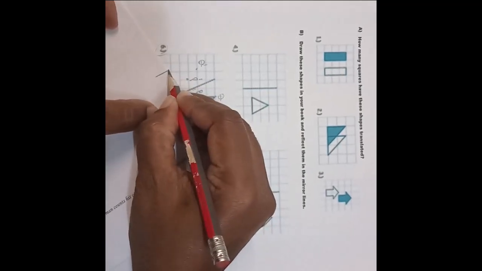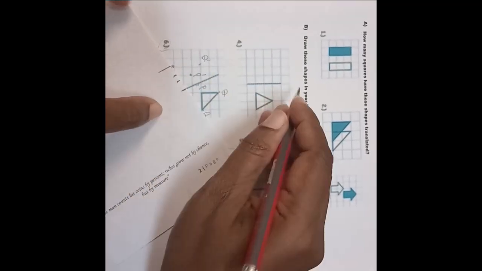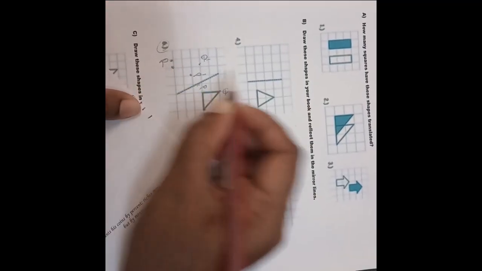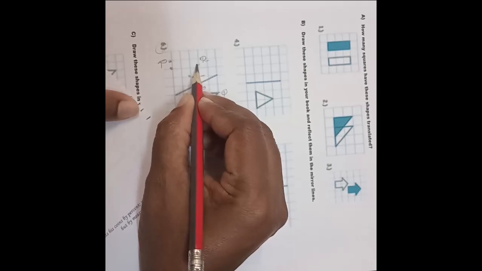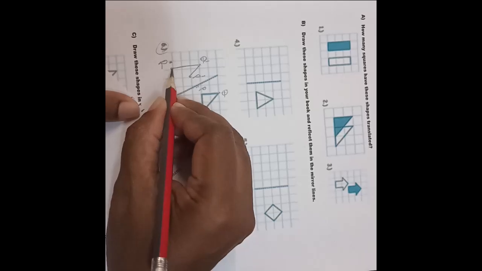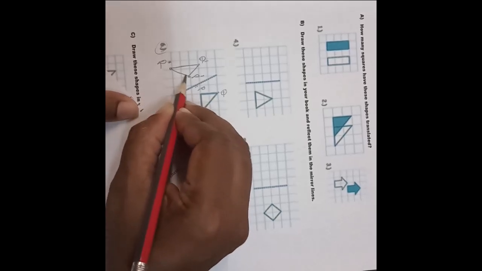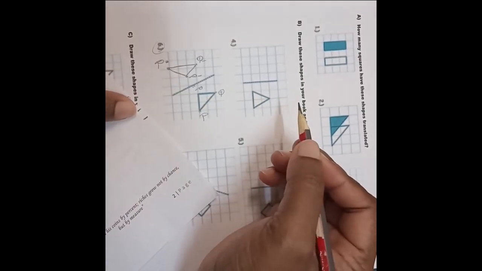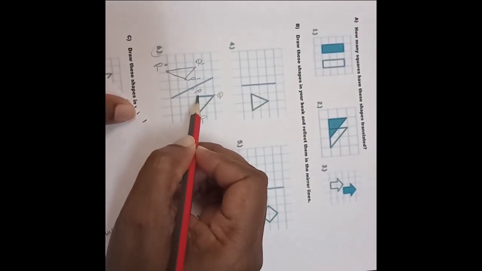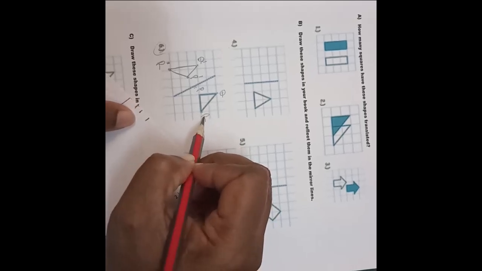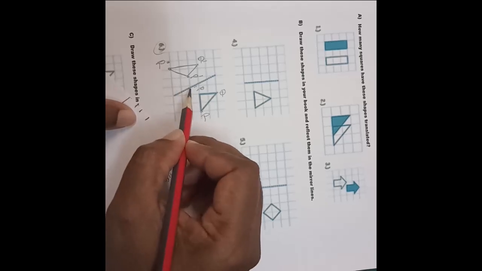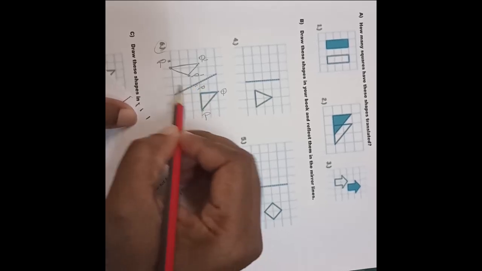And here is point R prime. And when we connect those 3 points together, voila, we have the mirror image of the triangle PQR. Mine may not be exact, but you get the idea, right?